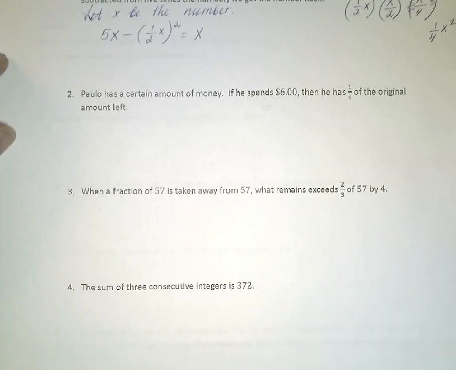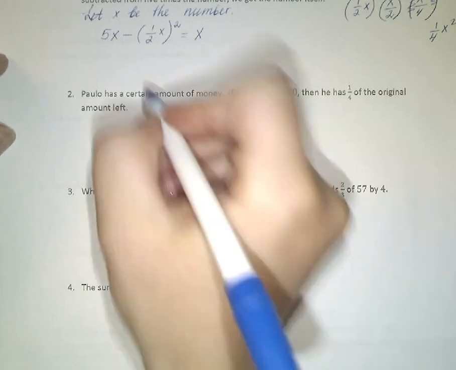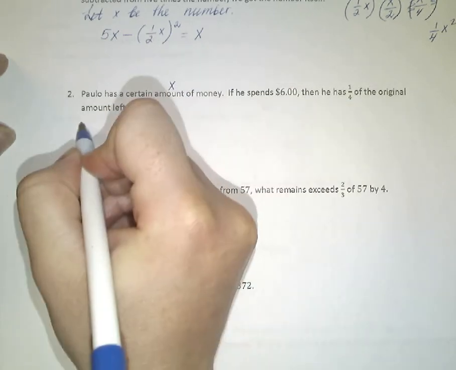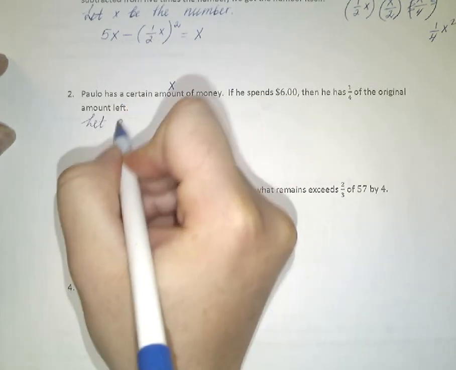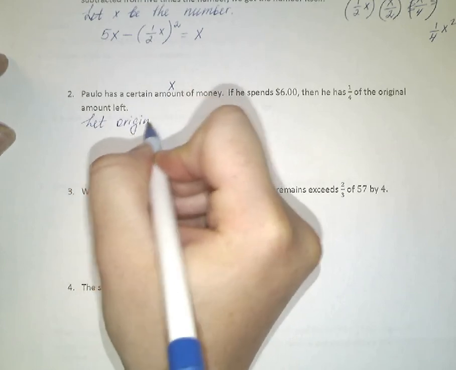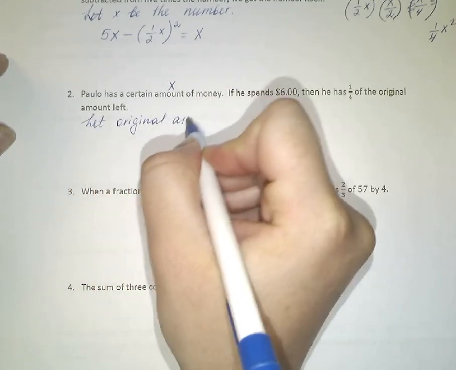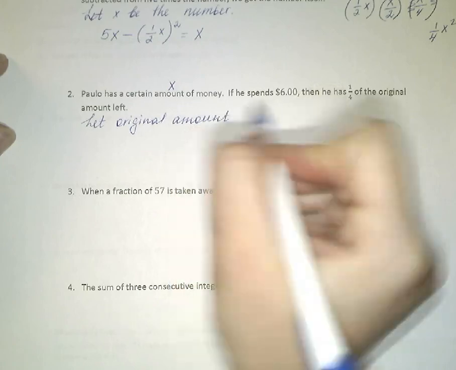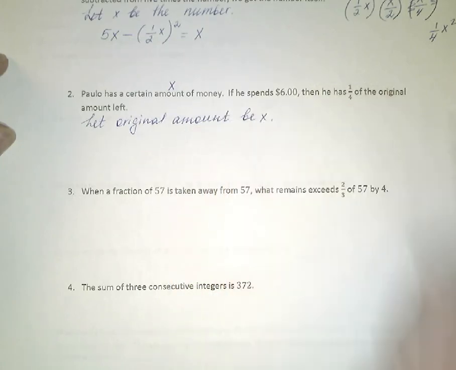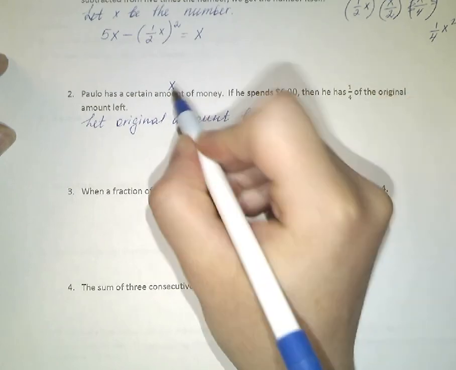Paulo has a certain amount of money. If he spends $6, then he has 1/4 of the original amount left. So that amount of money we don't know. Let it be x. So let the original amount be x. Okay. He spent $6 from that amount of money.